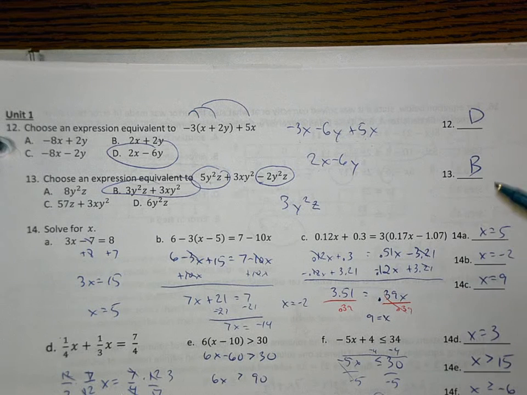And I'm just curious, I want to see how many of you put B for your answer. Raise your hand if I can see how many actually got that correct on your own. Good.